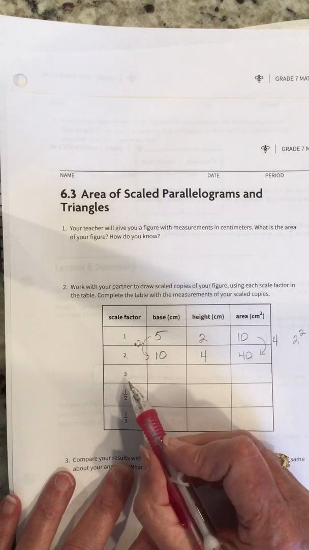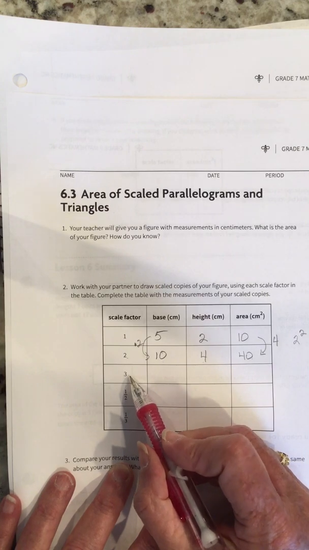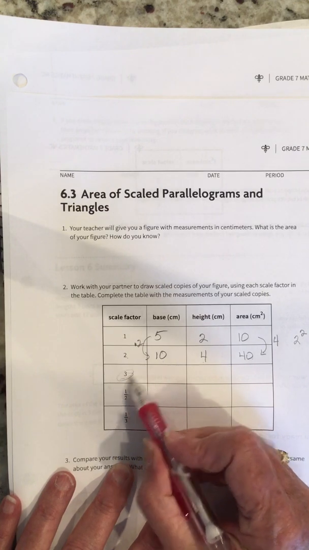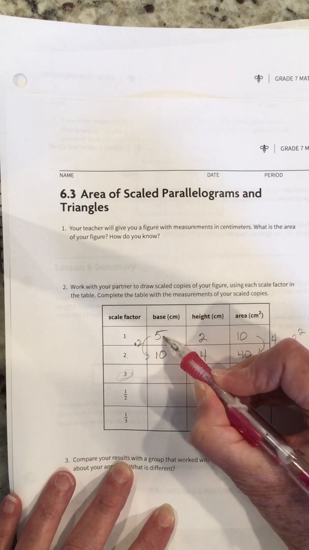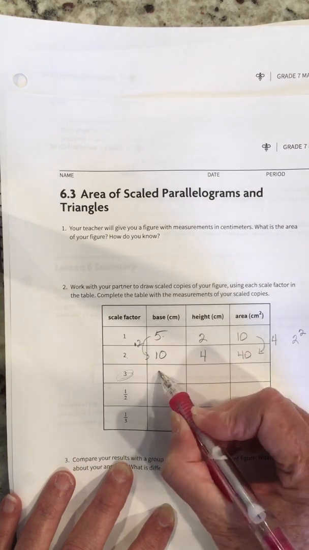All right, so let's look at if we make that parallelogram with a scale factor of 3. Well, that means we take the base and we multiply it by 3, we get 15.